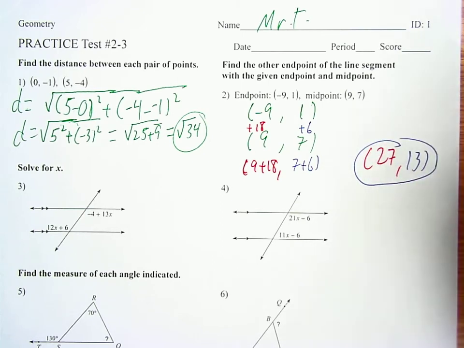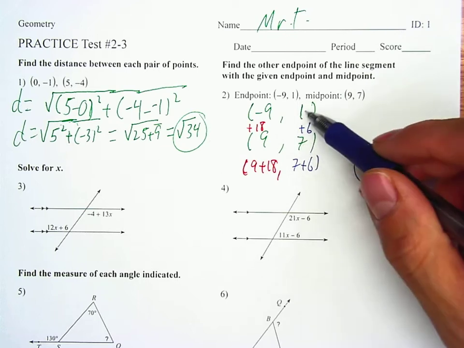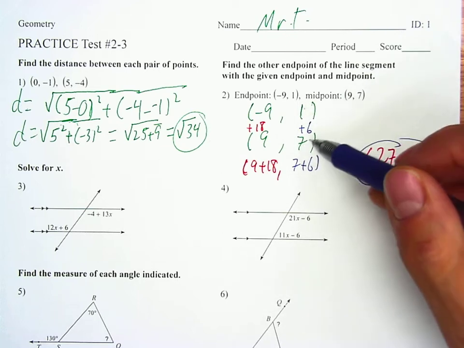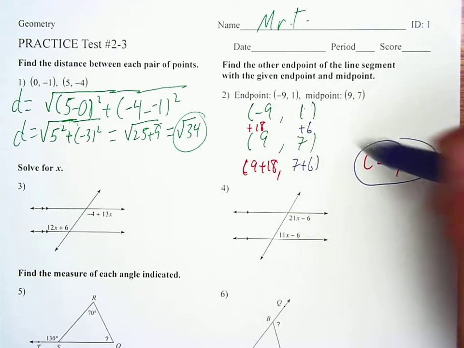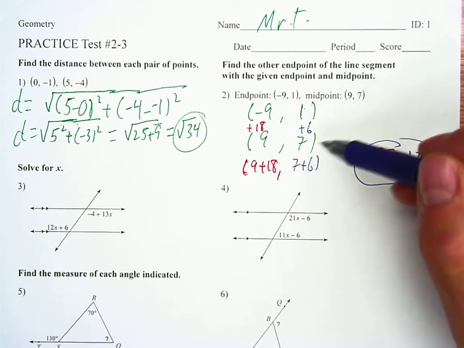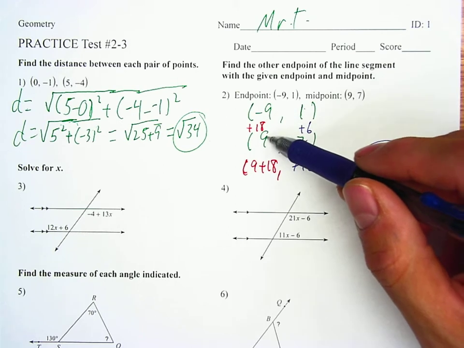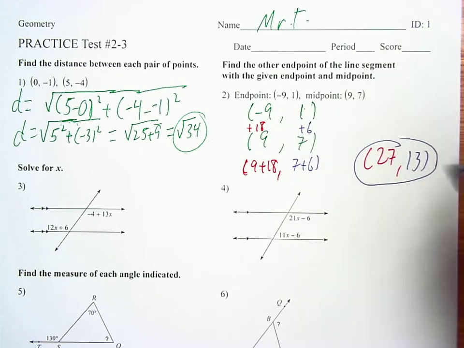Very easy to verify your work. 7 is halfway between 1 and 13. It's 6 above 1 and 6 below 13. And 9 is halfway between 27 and negative 9. 27 minus 18 is 9. 9 minus 18 is negative 9.